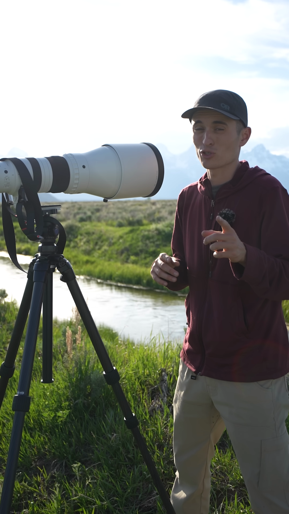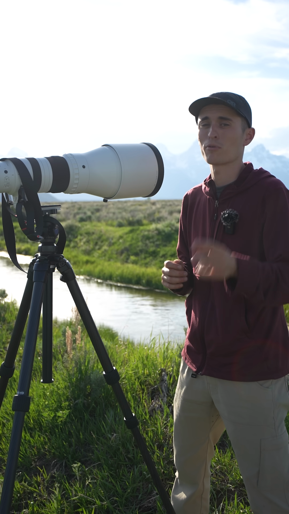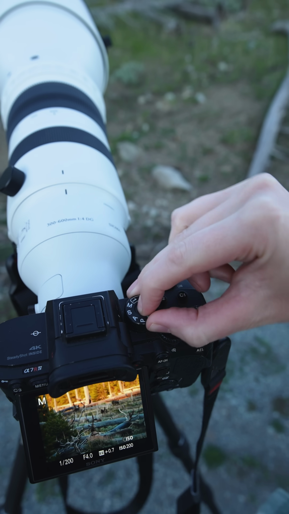If you plan on using aperture priority in your photography, there's a few things you need to do to set it up to use it properly. Let me show you exactly what you need to do. First, you're gonna switch your camera over to aperture priority mode.